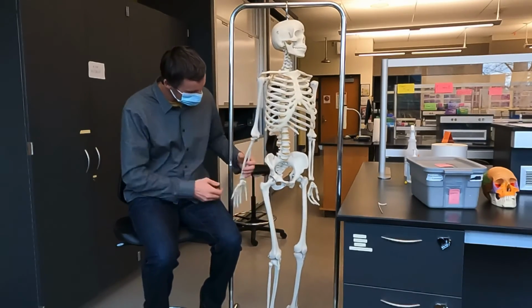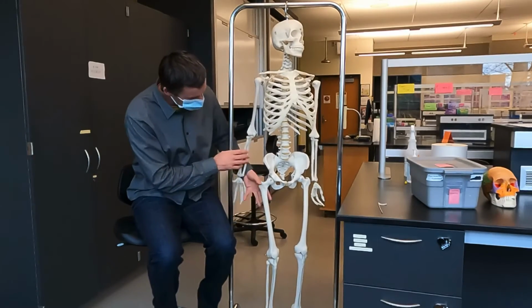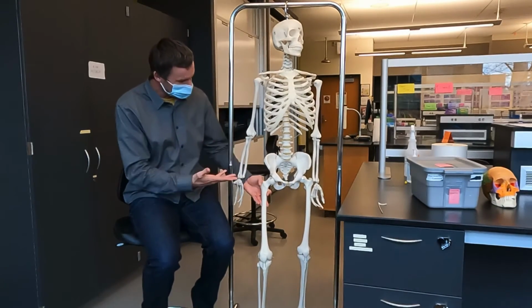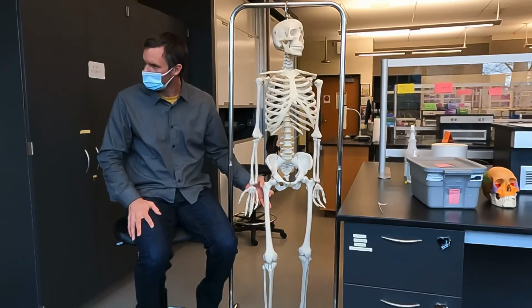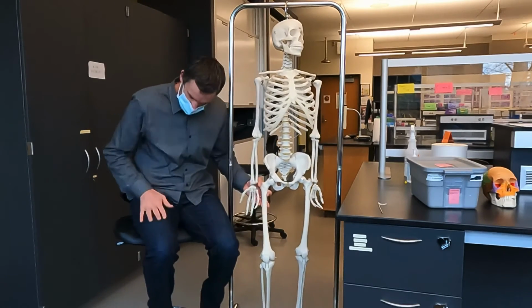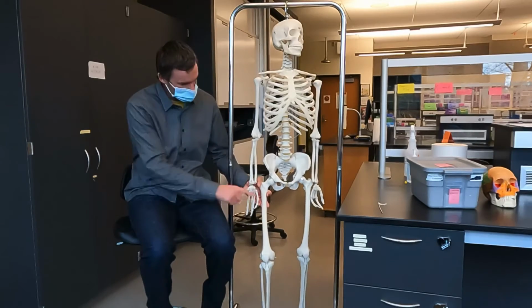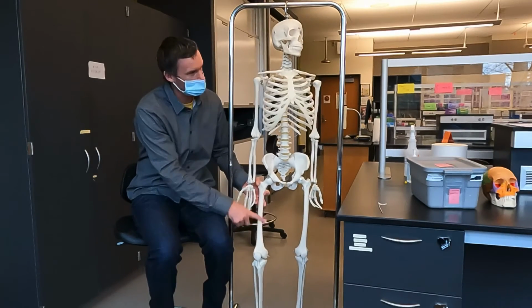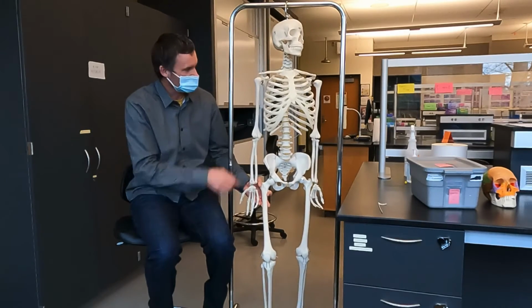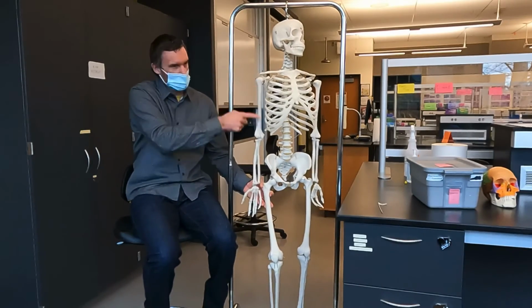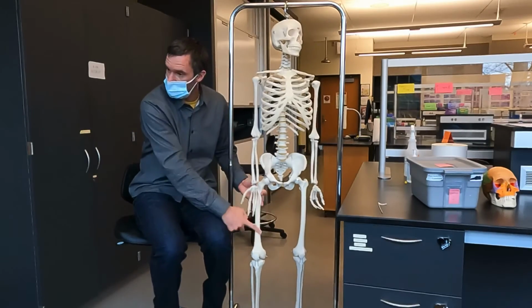Then we get down to the lower limbs. What I want you to notice is that the body plan for the upper limbs is the same as the lower limbs. So this is the first part. This is the femoral region, and there's one bone that runs down the femoral region, which is the femur. So there's one bone in the upper part of the arm, and one bone in the upper part of the leg.